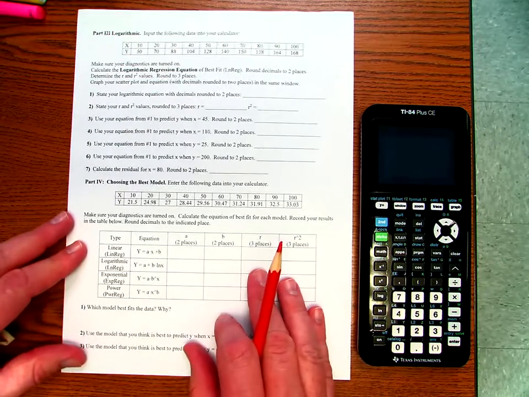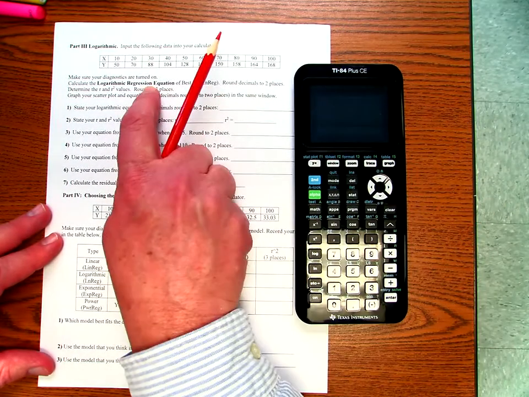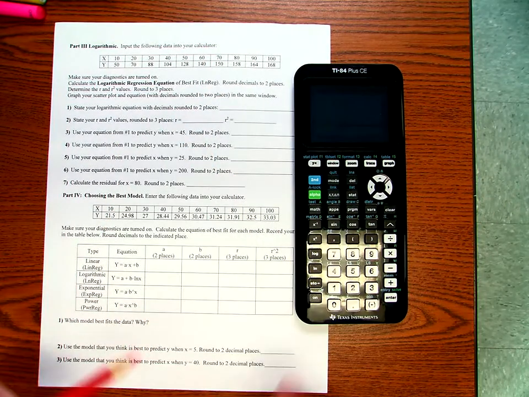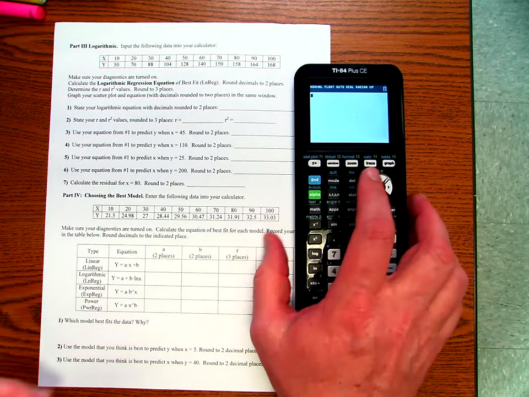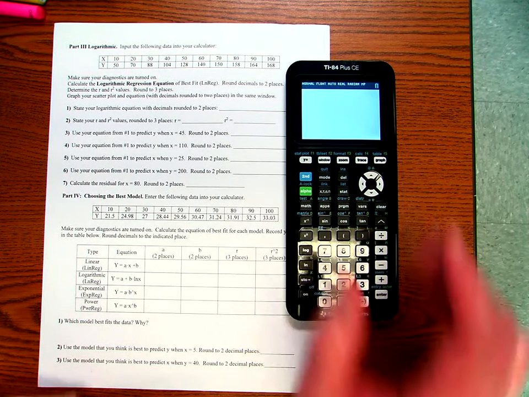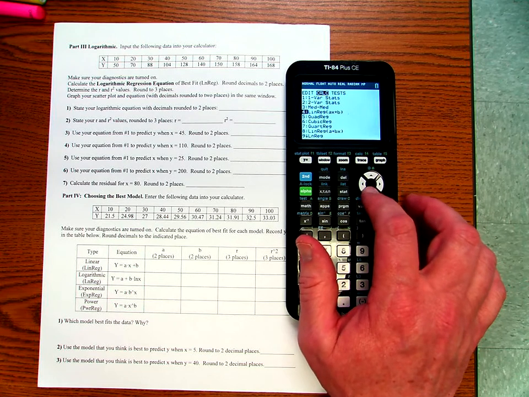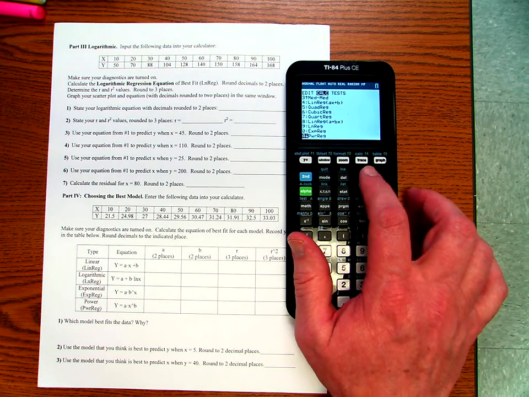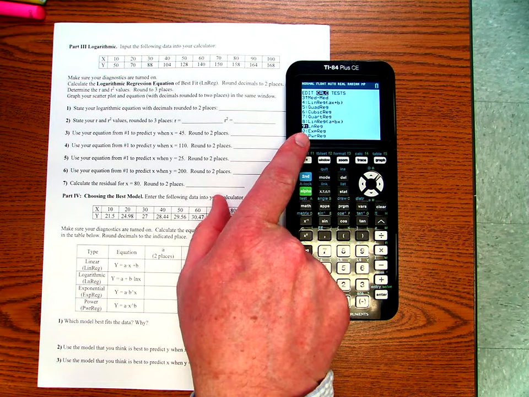Okay, one of the other Chapter 3 curve fittings that we're doing is a logarithmic of best fit. Now, what happens here is sometimes it gets confused by some students with logistics. Stat, calc. The one you want for a logarithmic regression of best fit is the ln reg.